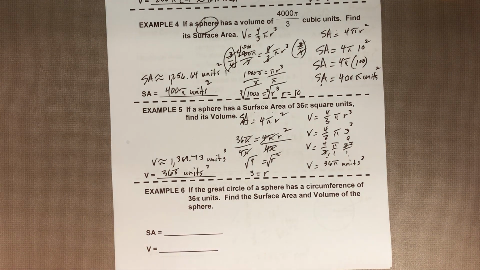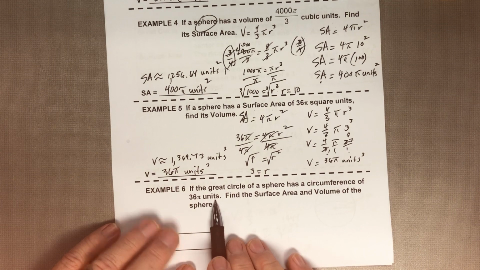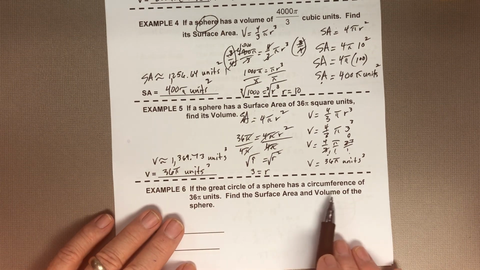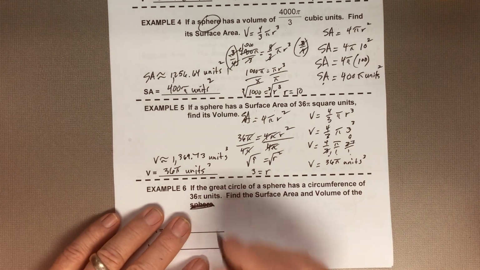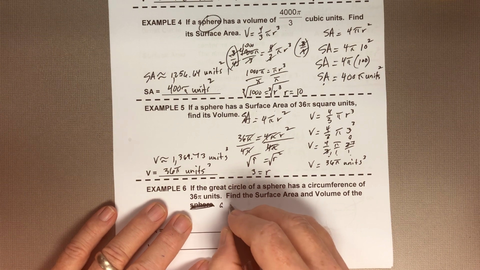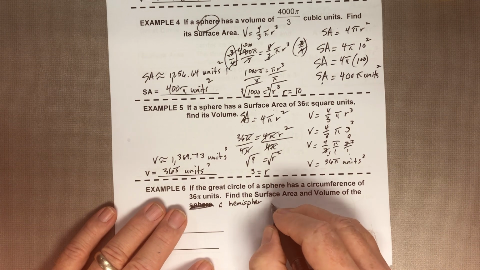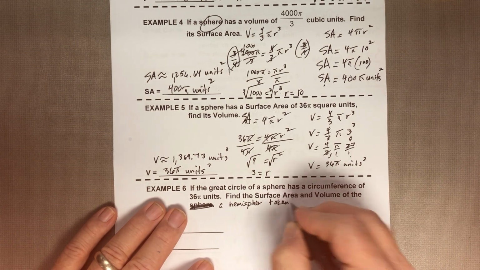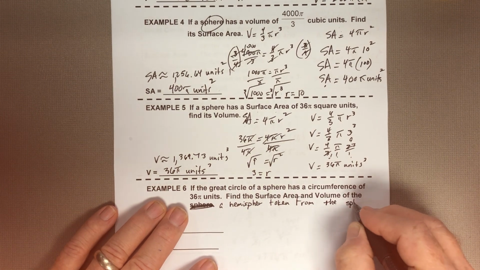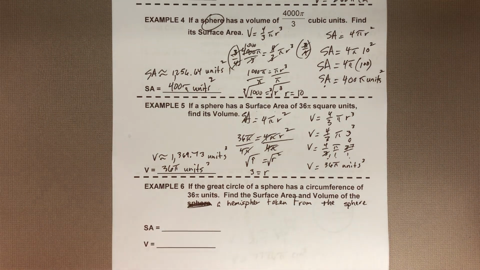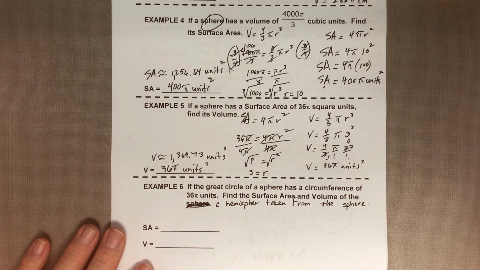All right, number 6 says, if the great circle of a sphere has a circumference of 36 pi units, find the surface area and volume of, let's change this from a sphere to a hemisphere, since we haven't done one of those. A hemisphere taken from the sphere. How's that? That'll fix their problem. Taken from the sphere. In other words, if you slice it across a great circle, you'd separate it into 2 spheres, or hemispheres, excuse me. Okay, all right, so let's do this.